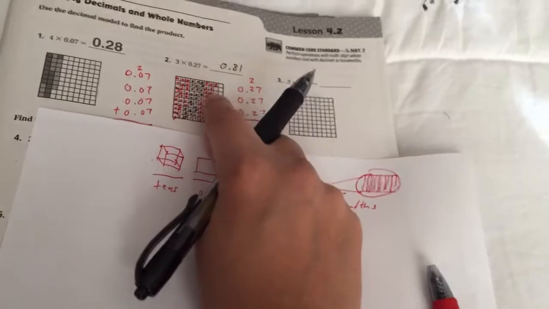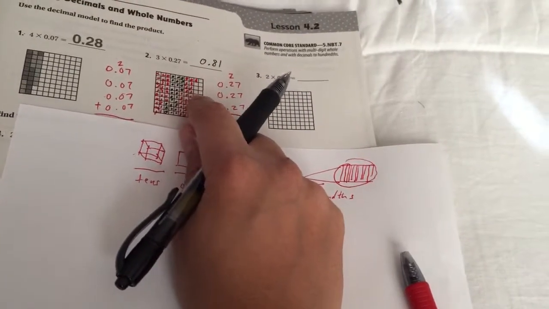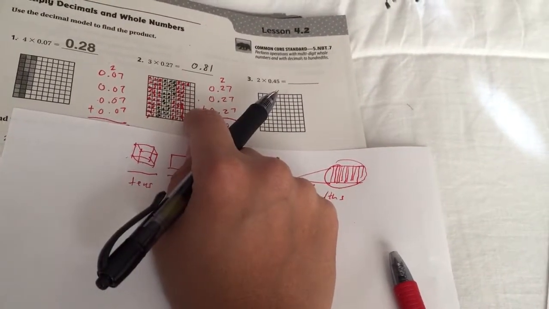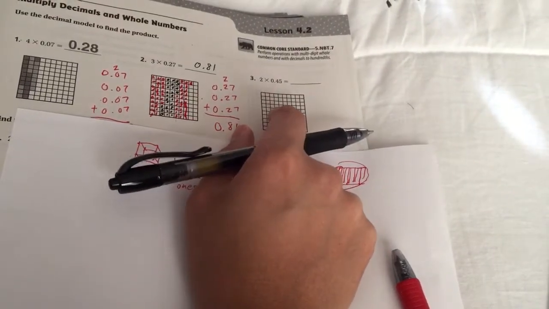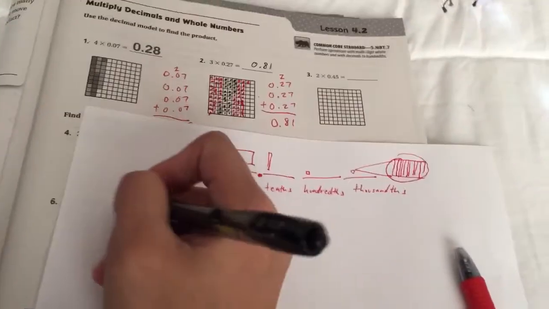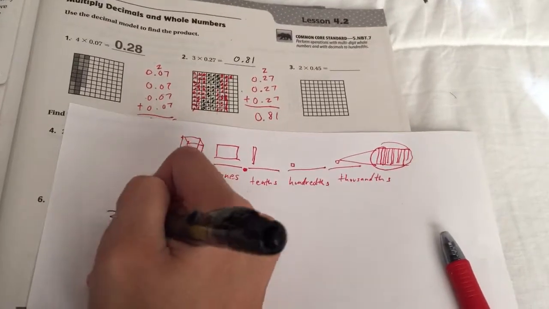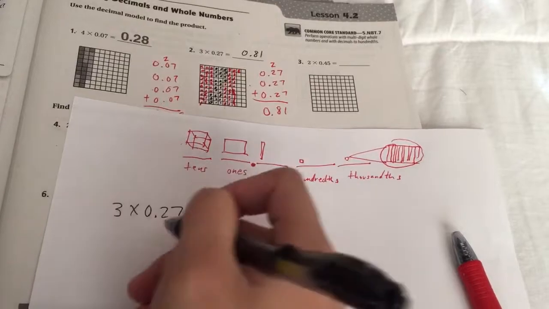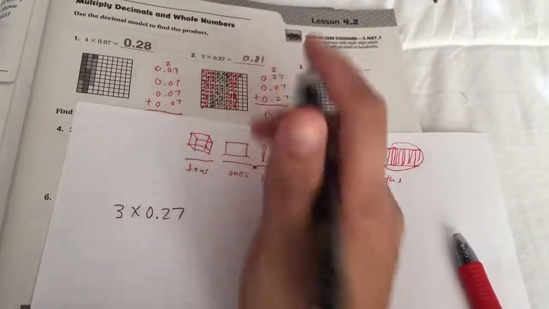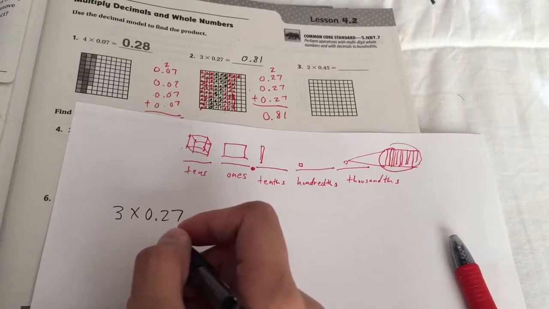So you're not always going to be given a grid, and the drawback of the grid is that it takes a lot of time to draw, and it's very difficult to draw 100 squares sometimes. So what I want you to do is on a separate piece of paper, rewrite the equation, and I want you to solve it in 3 different ways, not including the grid. The first one I want you to do is draw a picture.